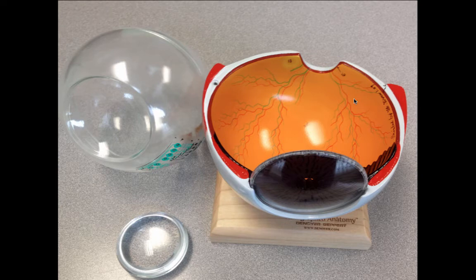So the next structure that we're going to be looking at is the cornea. What the cornea is, is a sheet of connective tissue that runs over top of the iris, which is the colored part of the eye. This eye has a brown iris, so it's a little bit difficult to see, but the cornea lays on top of that. It's an avascular layer of connective tissue, so there's no blood supply to it.